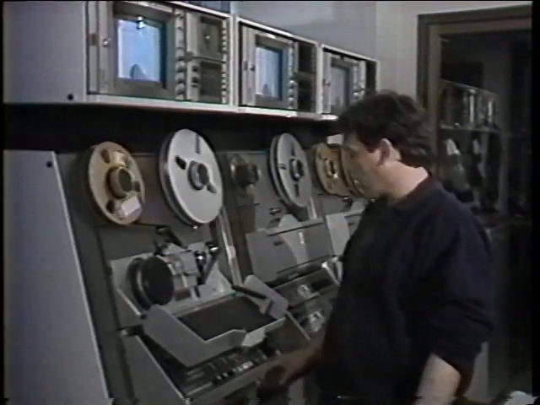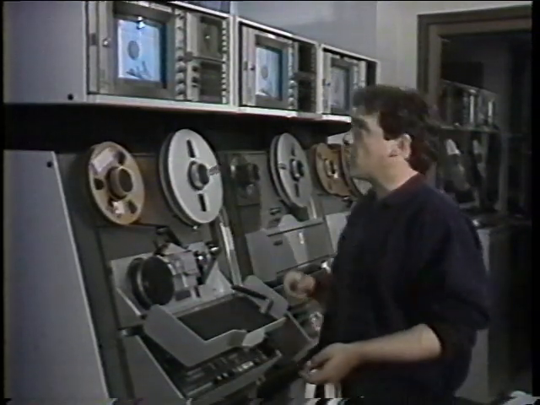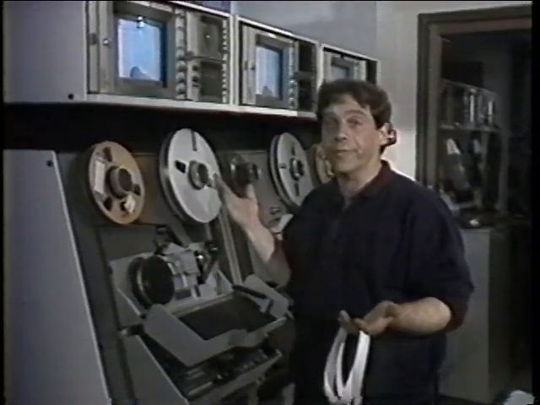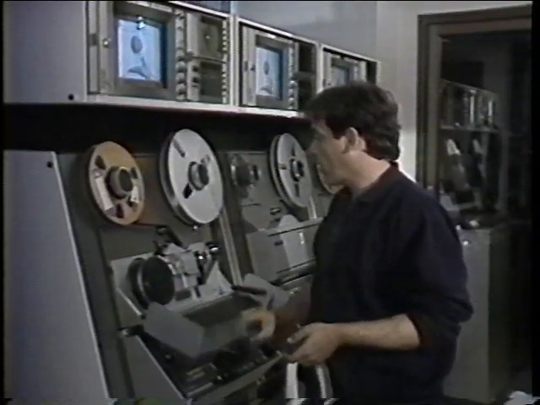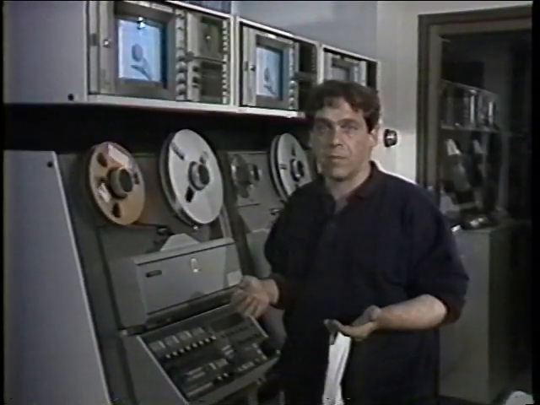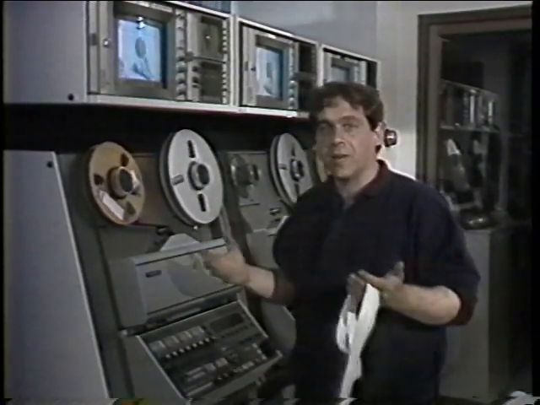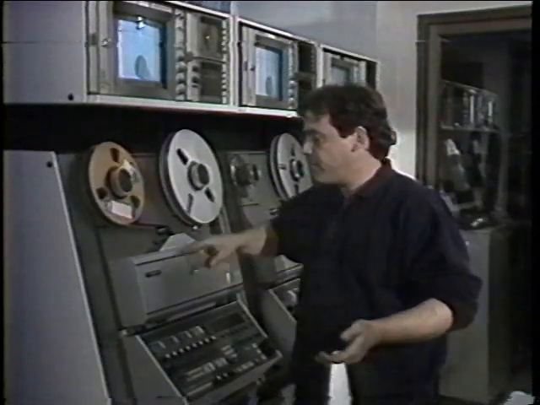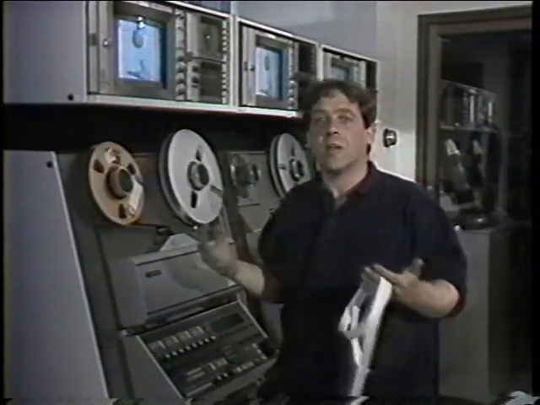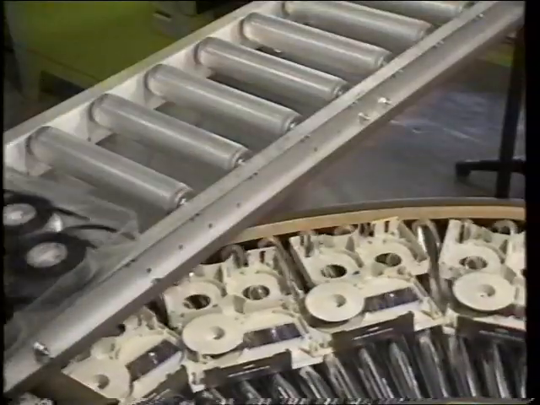Right now, the thing's playing normally. If I stop the tape, bingo. Still pictures. If I move the tape slower than normal, slow motion. Referring to the way that the tape is wrapped around the drum on this machine, 1-inch machines are called helical machines. Another broadcast format is the 3/4-inch video cassette.